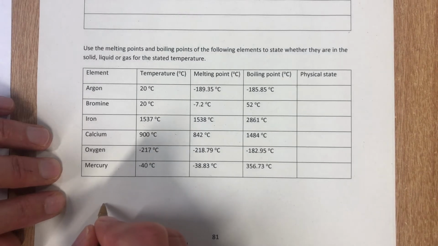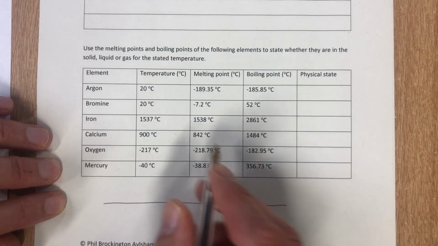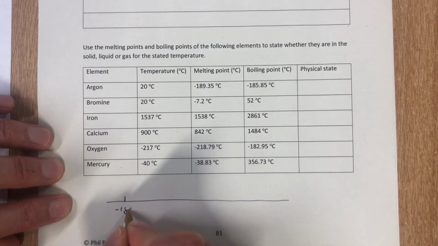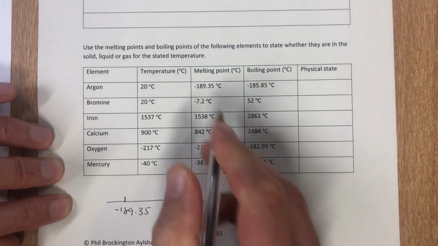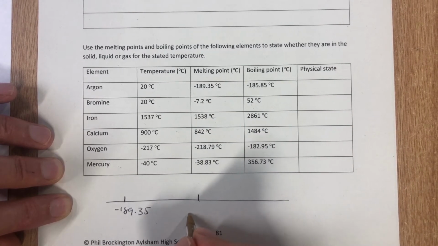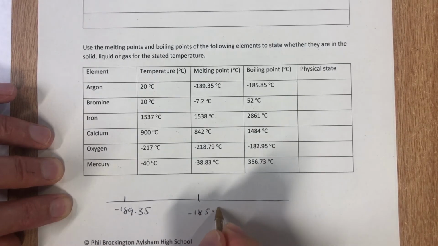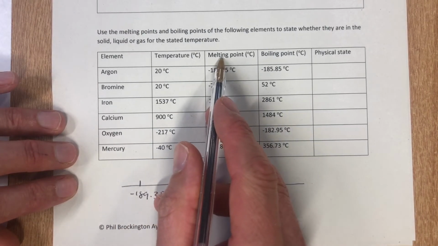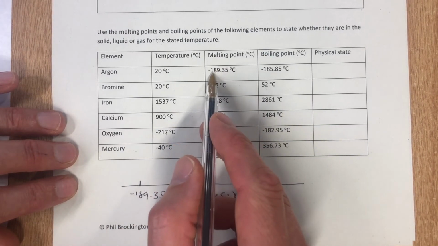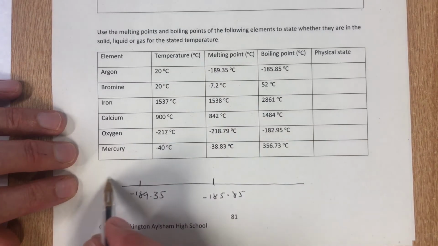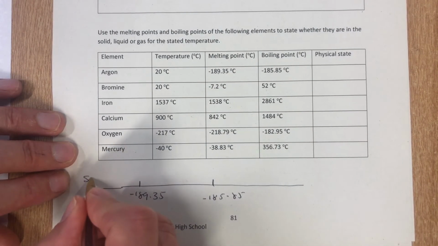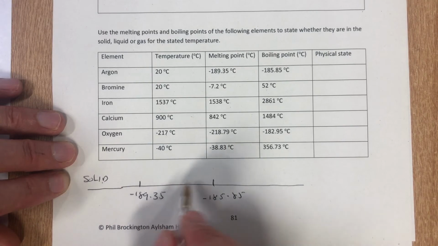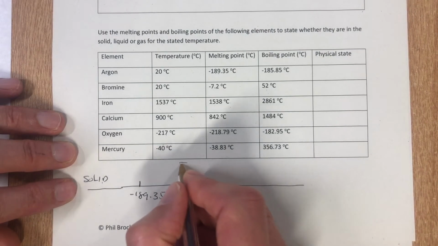Well, think about this. Just draw yourself a number line. Let's go for the lowest number to start with, minus 189.35. The next number here, minus 185.85. So this is the melting point, the temperature at which it turns from a solid to a liquid. It's a solid when it's colder, so colder than minus 189 would be this side on the number line. So let's write solid here. So at this point on the number line, this is a solid. After we've warmed it up, because we're getting hotter as we come this way, so this way is hotter.